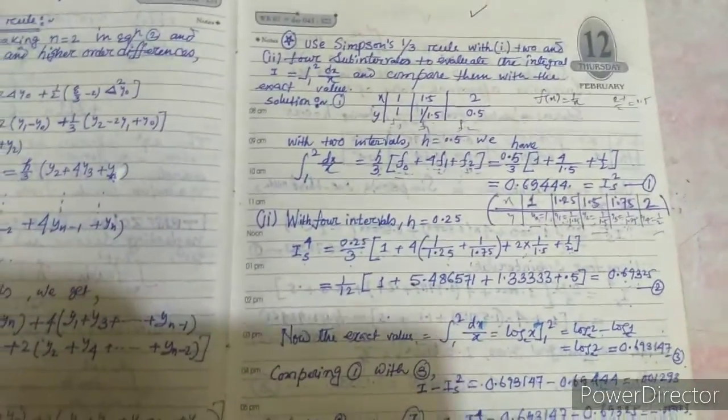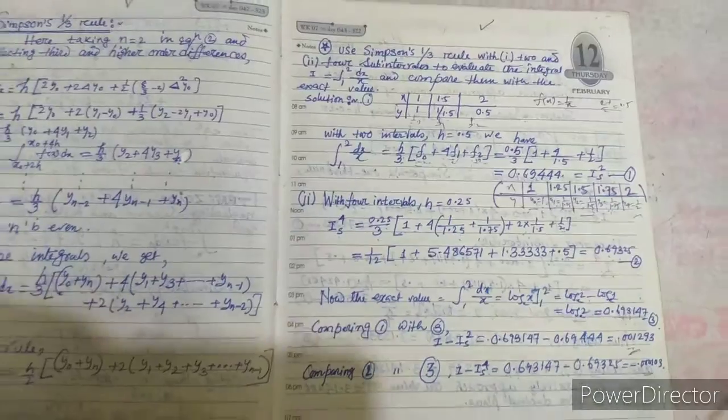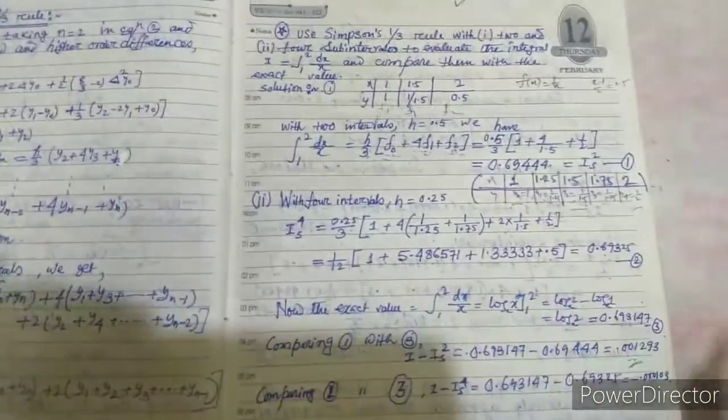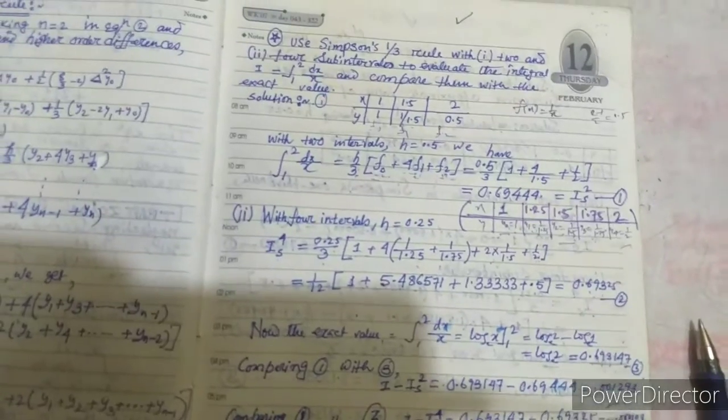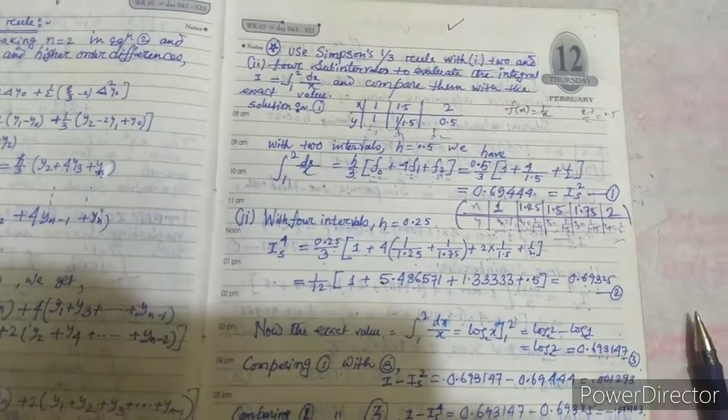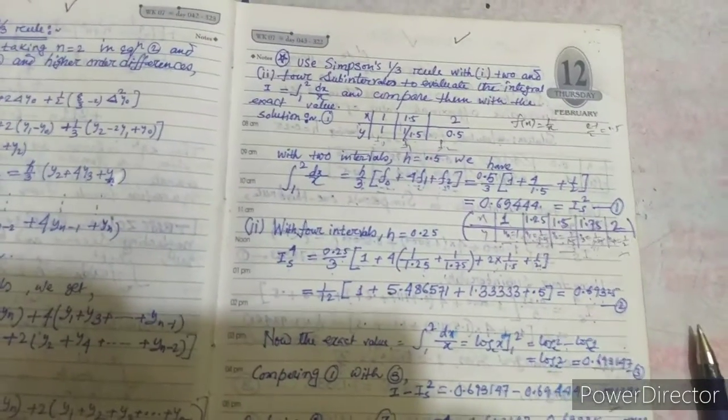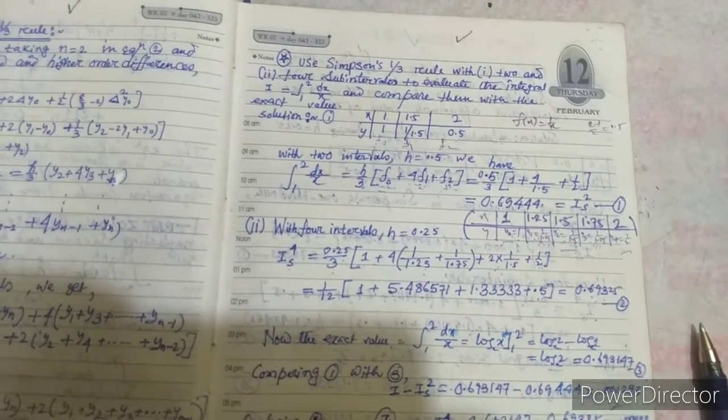Now I want to introduce some problems to all of you. See carefully here. Actually for calculation it takes some time, and actually calculation is not a factor.